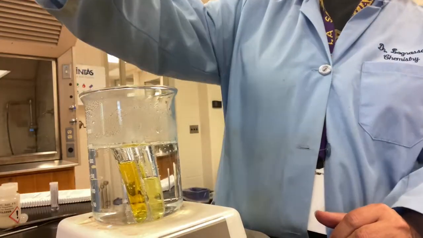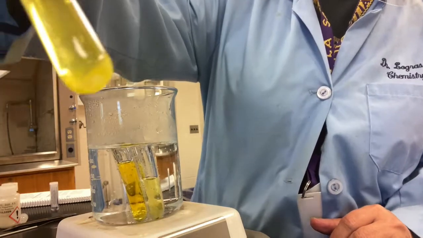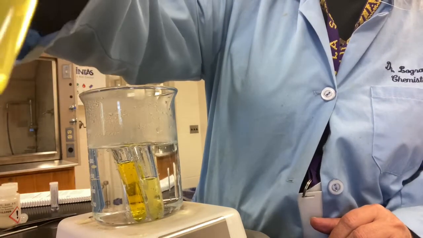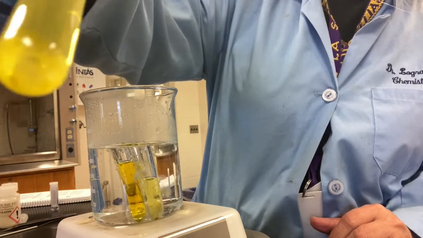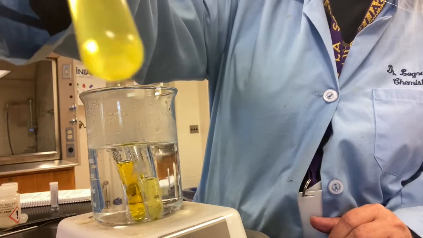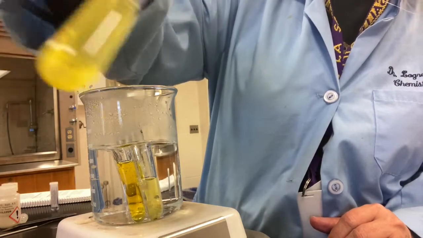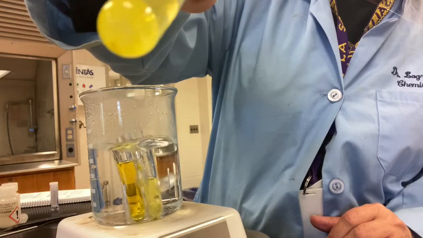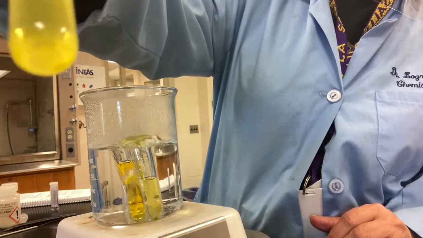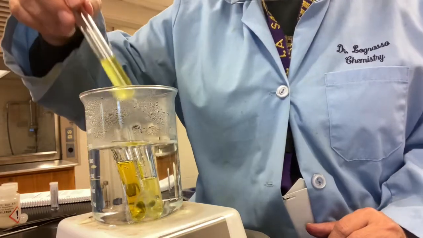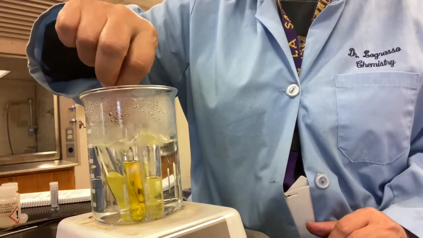Okay, so in test tube 1, which is the one that contained our sodium phosphate, you can definitely see a precipitate is formed on the bottom. See how it's solid? It used to be completely clear. So the bottom now has a little bit of precipitate.